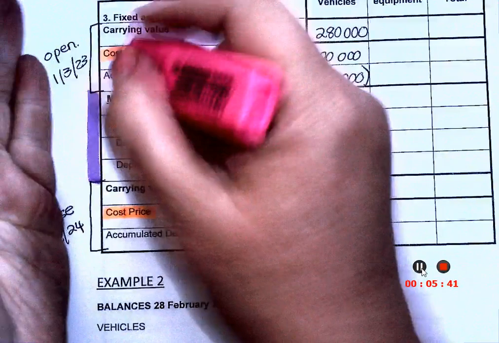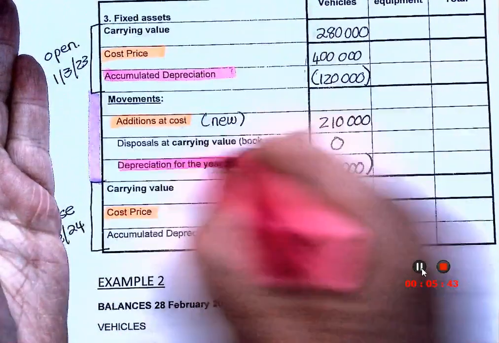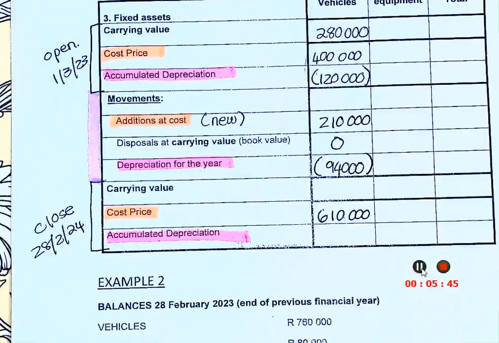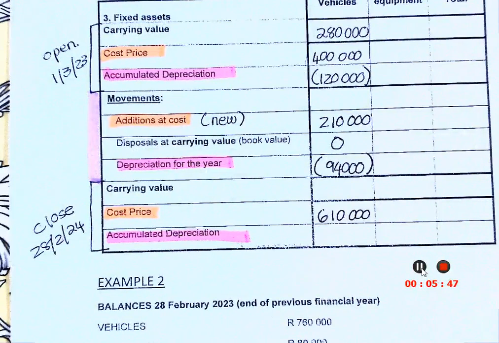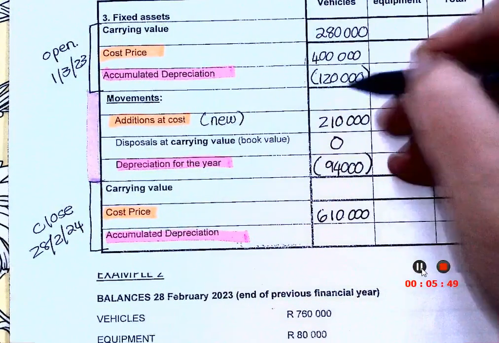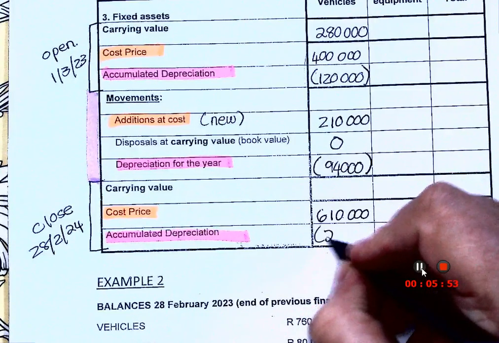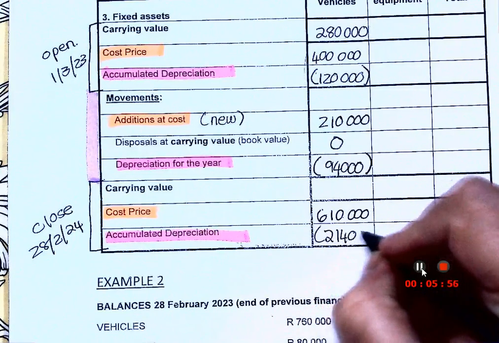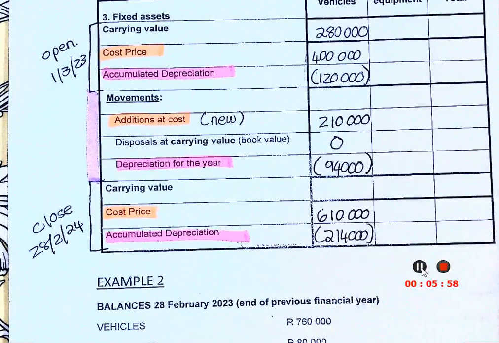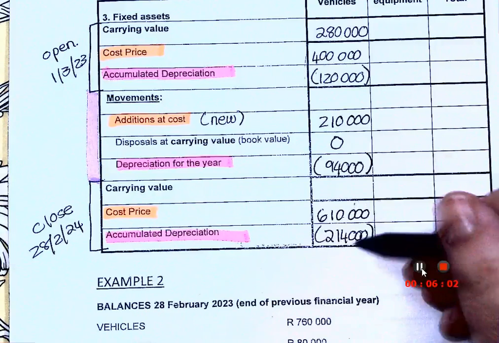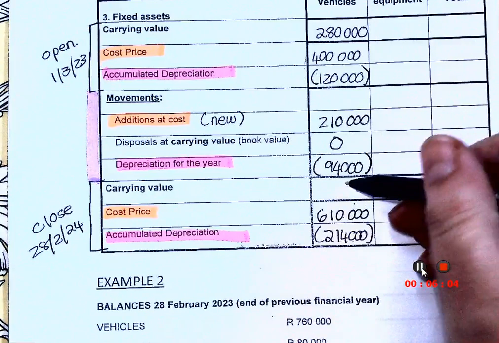I've got the old accumulated, I've got the depreciation, and it will give me the new accumulated, which is 120 plus 94, it's 2. Okay, and what's my carry value then? Cost less accumulated gives me.